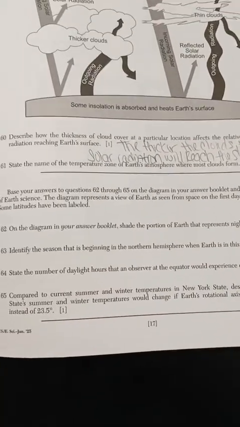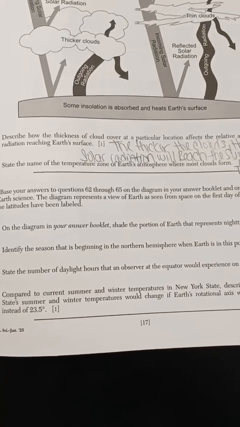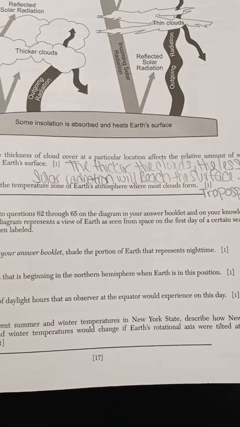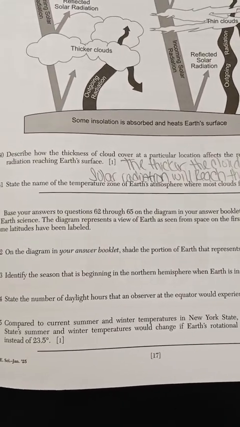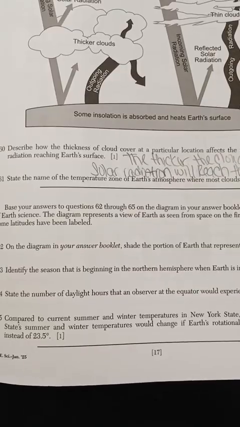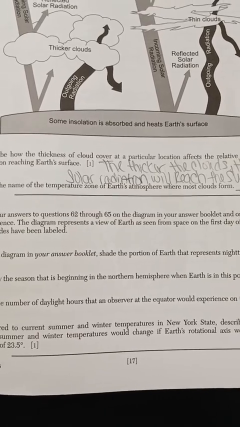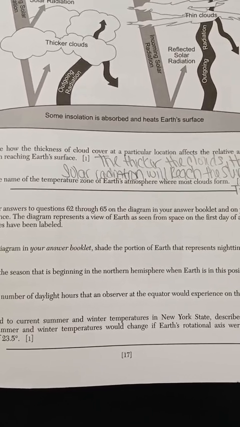All right. Let's read 64. State the number of daylight hours that an observer at the equator would experience on this day. So how many hours of daylight would I have? The normal hours of daylight would be anywhere from 6 to 8 hours a day.